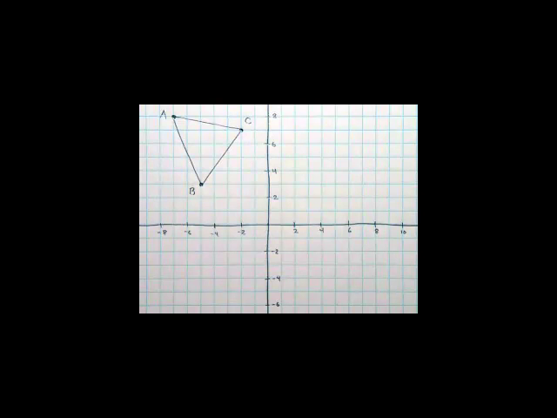Negative 7, 8. All right, and with this one, we are going to attempt to rotate this triangle 90 degrees clockwise.